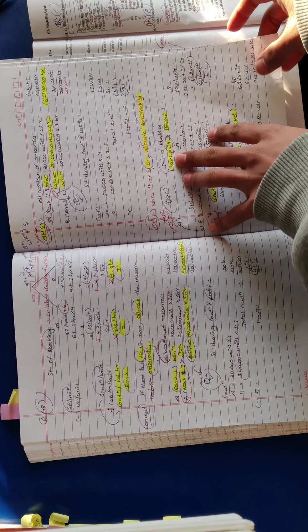Basically, if there were limiting factors, key factors, then in the previous questions we would find out the contribution and divide it by the limiting factor. But now, if sales units are limited, we will only find the contribution per unit and we don't need to divide it by anything else.